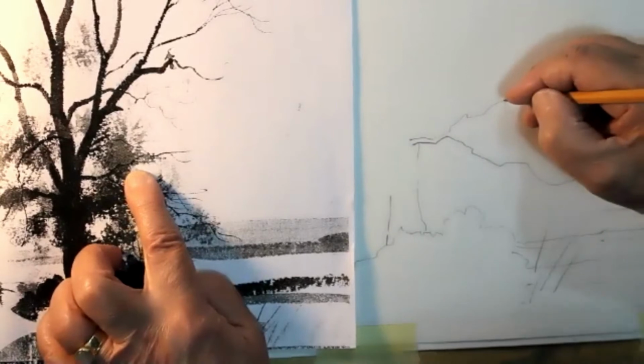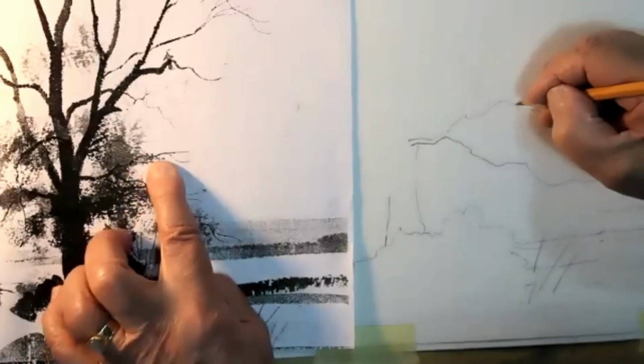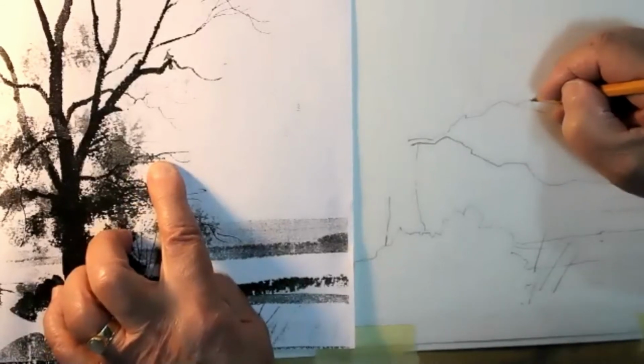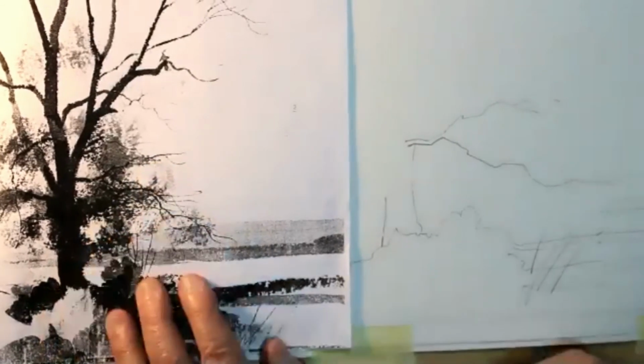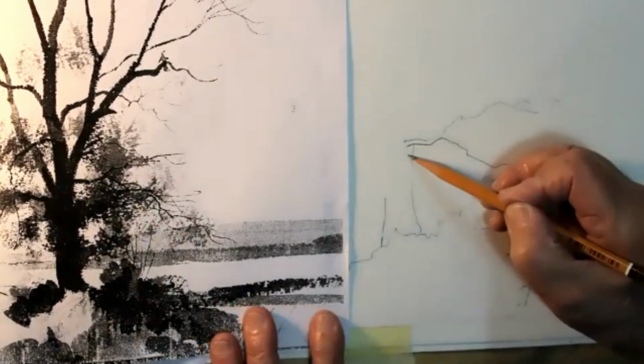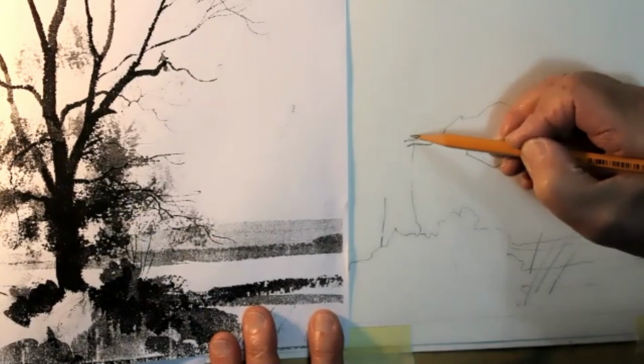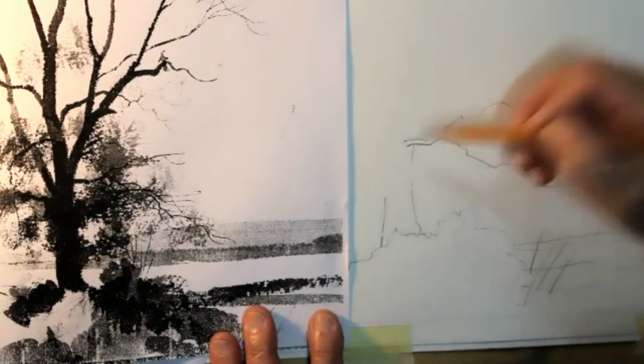The overall silhouette shape of a tree will vary according to its species, but the way that the branches move out, if you look at a cedar tree, obviously the branches hang down in a particular way, but it still conforms to this characteristic of dividing and narrowing as they move up the tree.